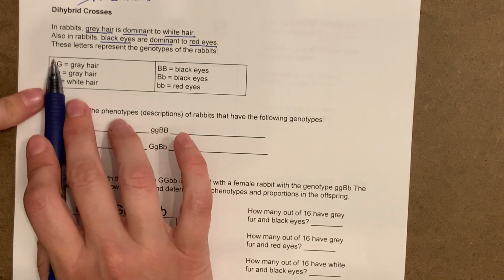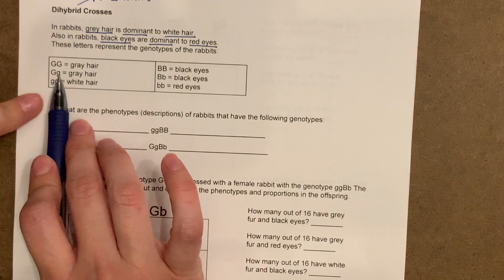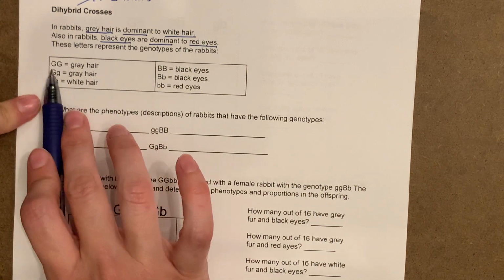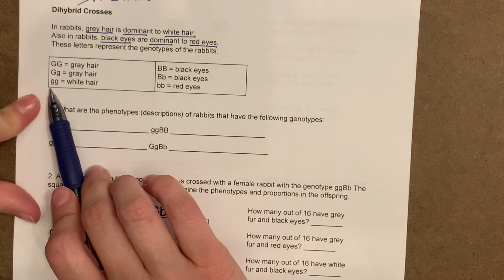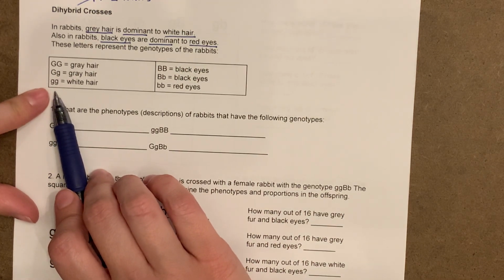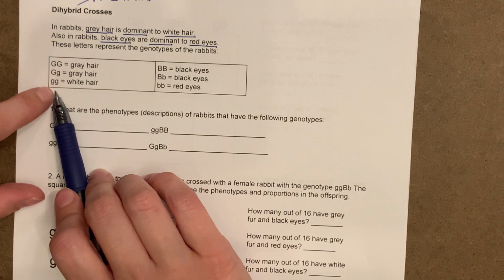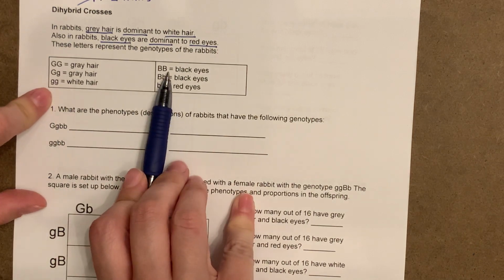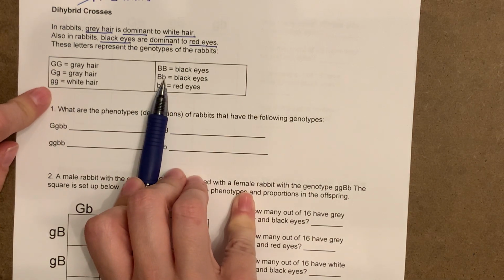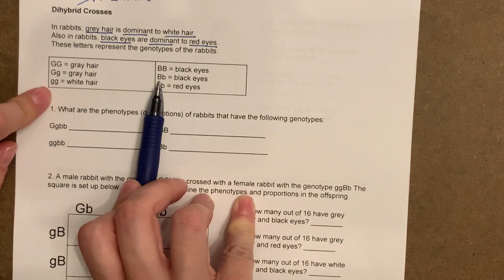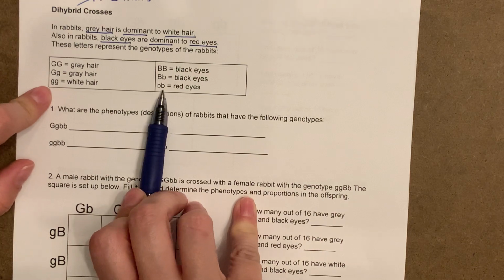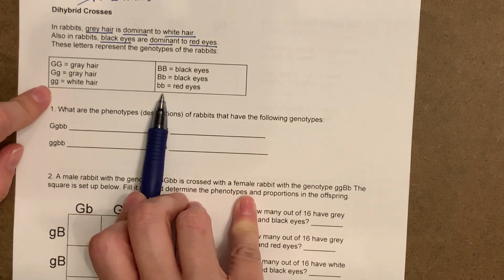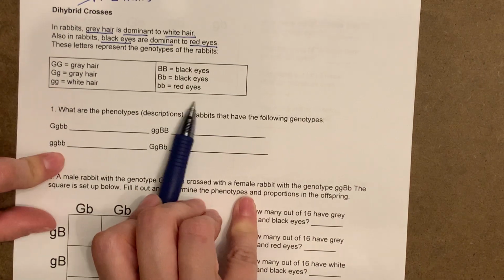You could be homozygous dominant or heterozygous for gray hair, and as long as you have that capital G, you're going to have gray hair. The only way to have a white-haired rabbit is to be homozygous recessive, those two lowercase g's. We also know black eyes, big B, will give black eyes. Heterozygous also will give black eyes. The only way to get red eyes for these rabbits is to be homozygous recessive.